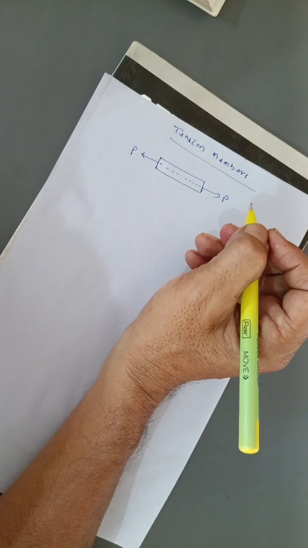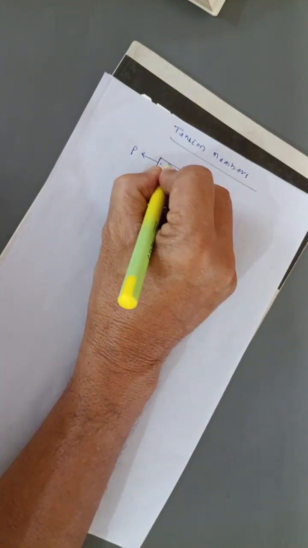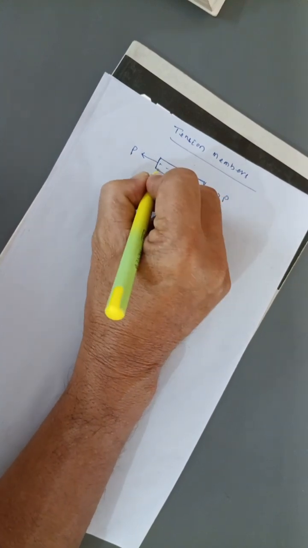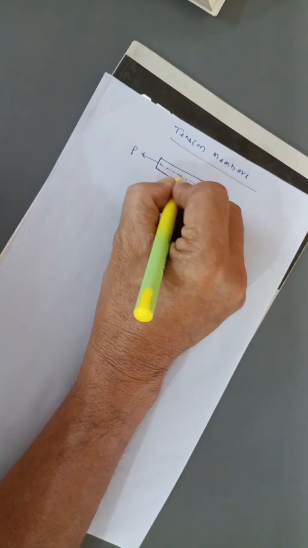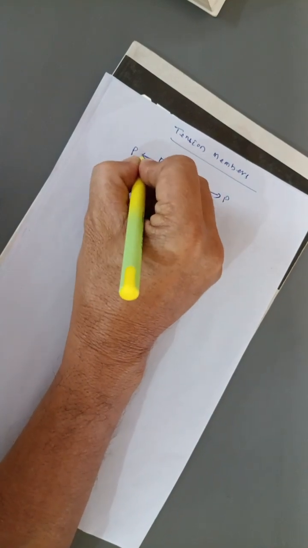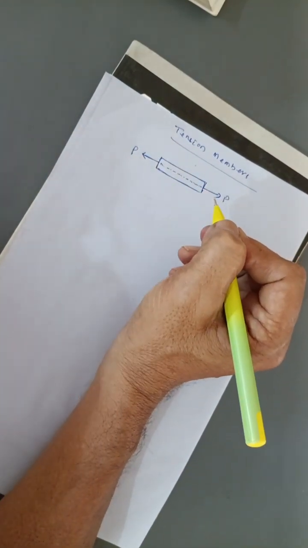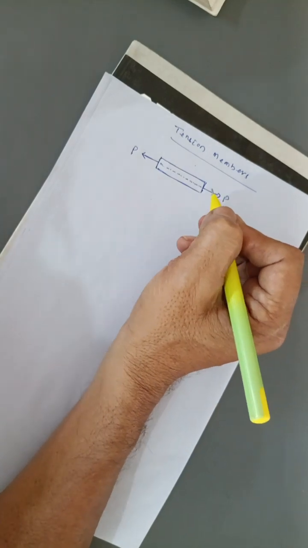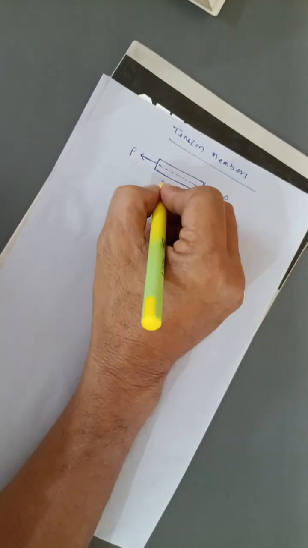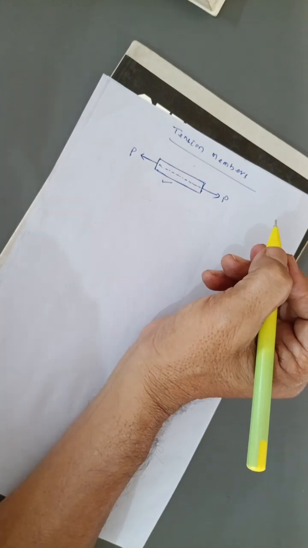So what is axial tensile force? Suppose this is a body and here is the axis. The force acting axially is known as the axial tensile force. That's why the whole member is known as a tension member.